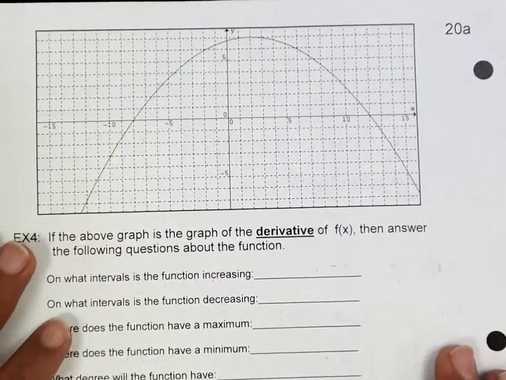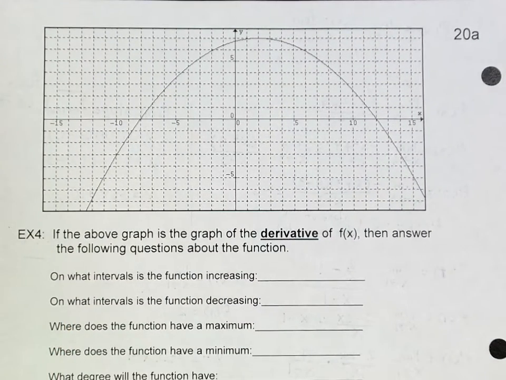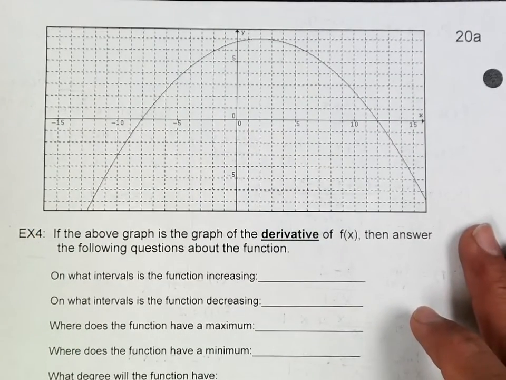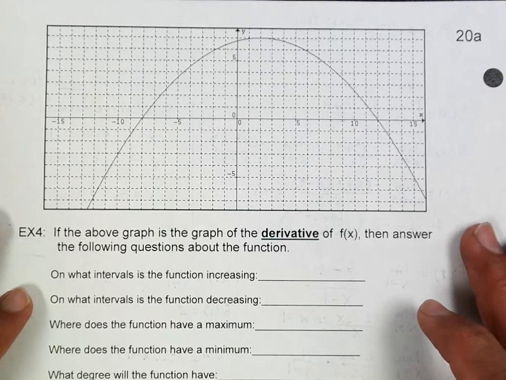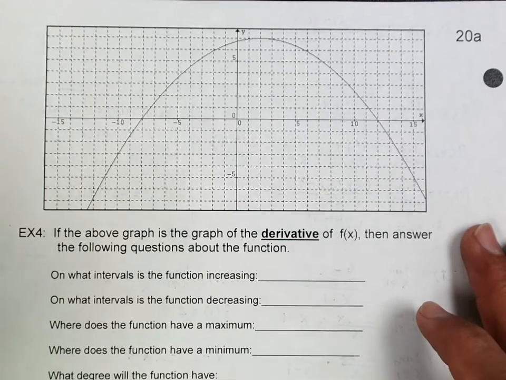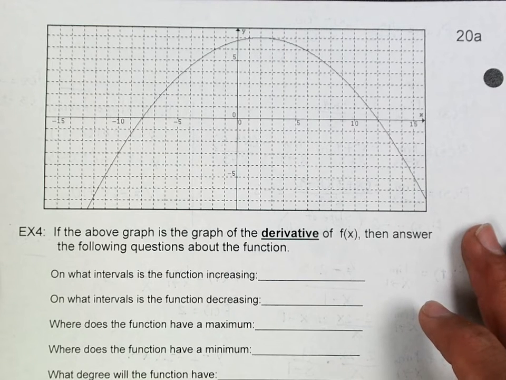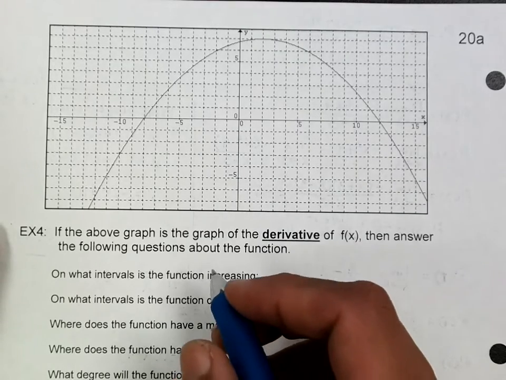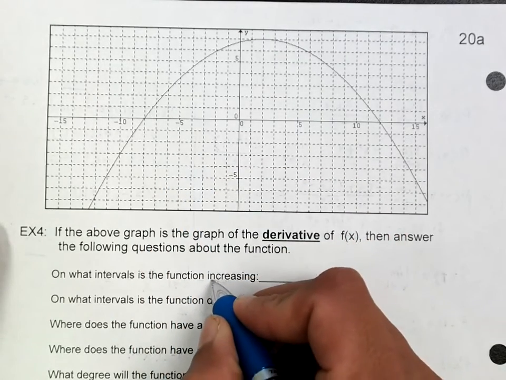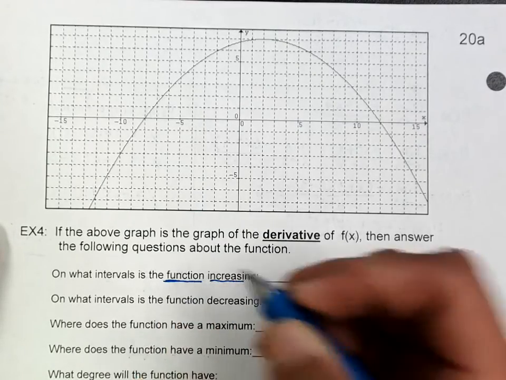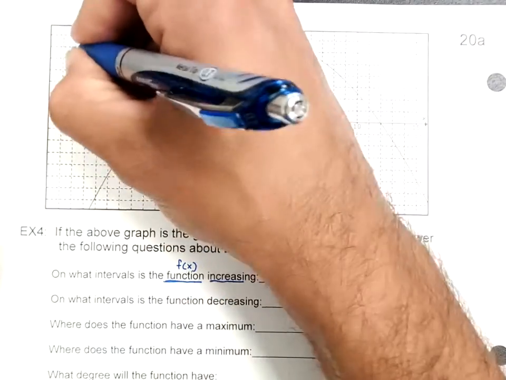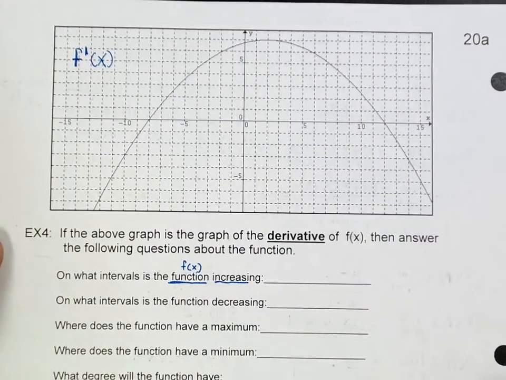All right, in the back, this is more difficult. Now, this above is the graph of the derivative. So all of this right here is the graph of the derivative, and you are not sure what the graph of the original function looks like. The first thing it's asking us is, on what intervals is the function increasing? When they talk about the function, they're talking about f of x. Make sure you understand that this is f prime of x. So they're not asking you about this. They're asking you about the graph you can't see.